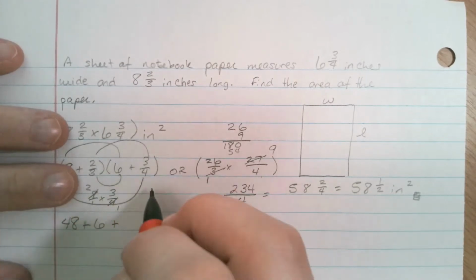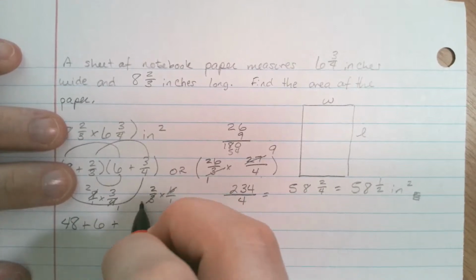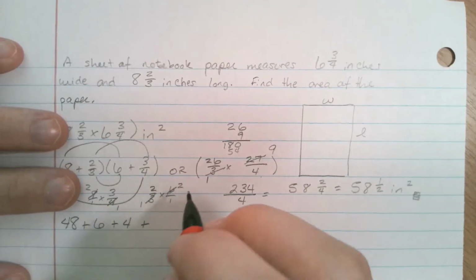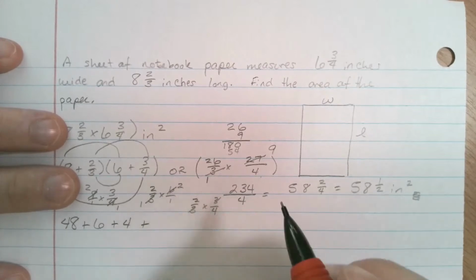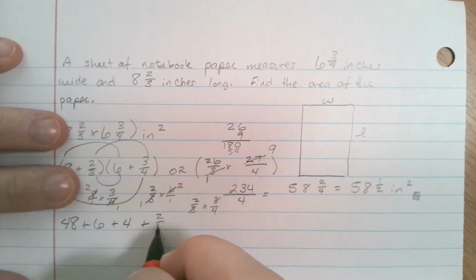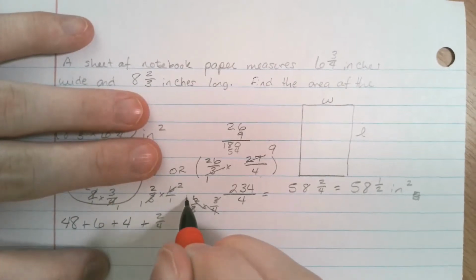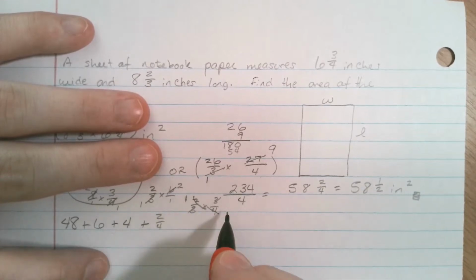And inner, we have 2/3 times 6. The 3 and 6 reduce. 2 times 2 is 4. Plus 2/3 times 3/4. The 3 and 3 can reduce, so that is 2/4, which can reduce to 1 and 2.